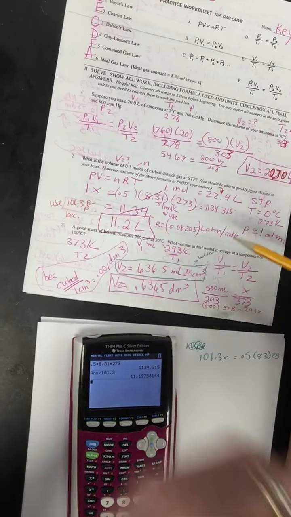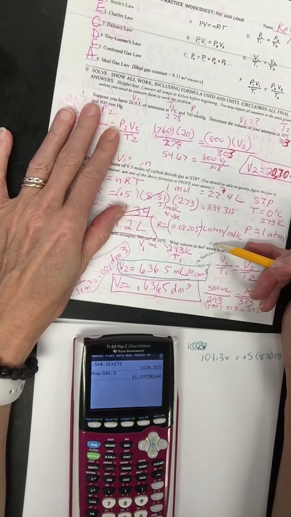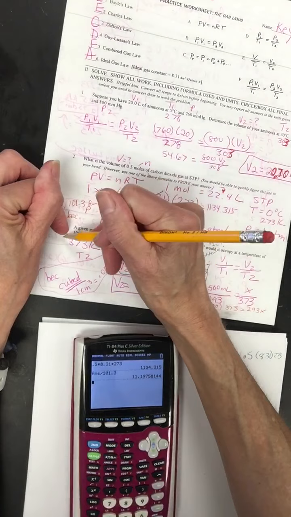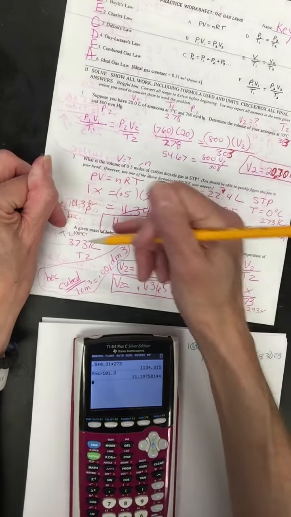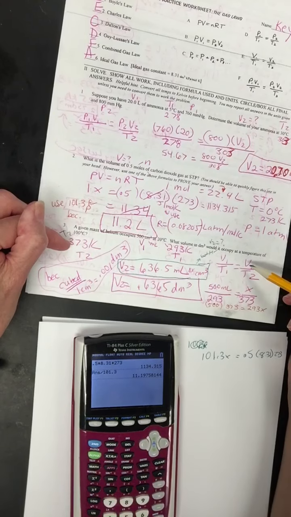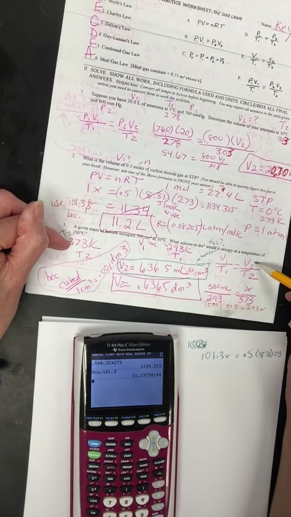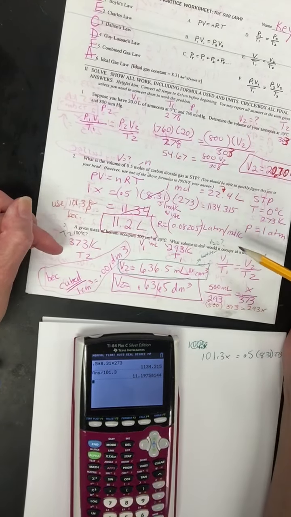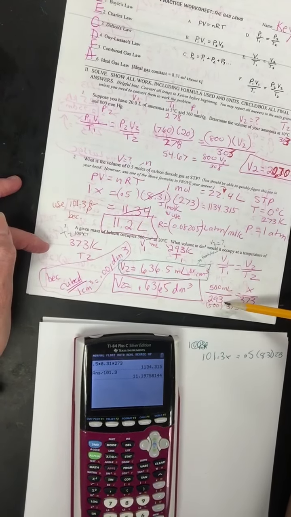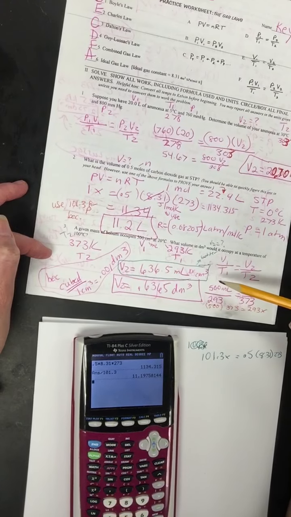What volume would it occupy? So that means T2 is what we don't know at this temperature. V2 is what we're looking for, T2 we have. So we put it into this formula, V1 over T1 equals V2 over T2. So it equals 500 divided by 293 over X over 373.